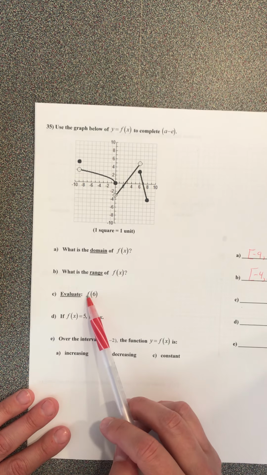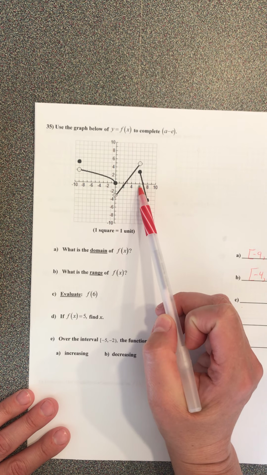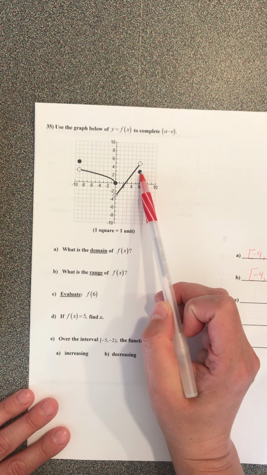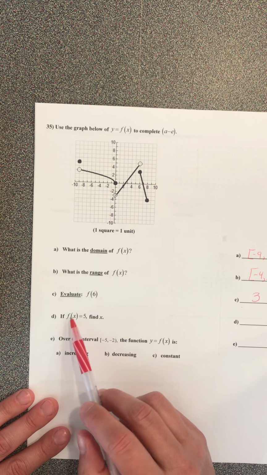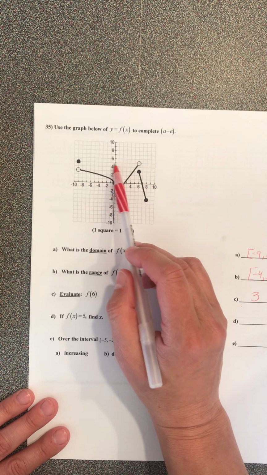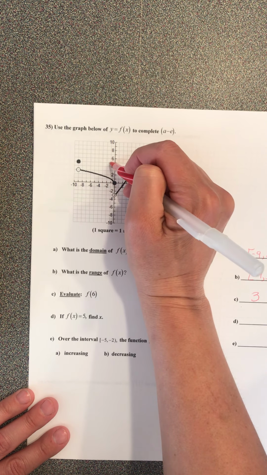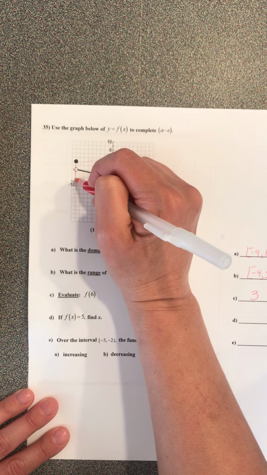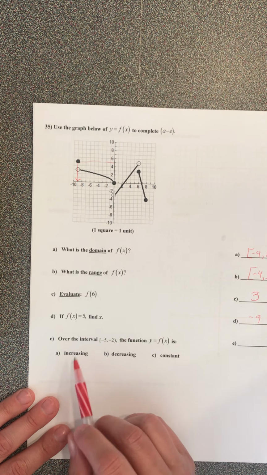We want to evaluate f of 6. Okay, so you guys are going to go to your x value of 6. You're going to move up, over, and you hit at 3. Now they're saying the y value is 5, so you're going to go to the y value for 5, and you're going to go over to this point. Okay, so here's 5. You're going to go over, and then you're going to go down, and you're going to see that that's going to be at -9.